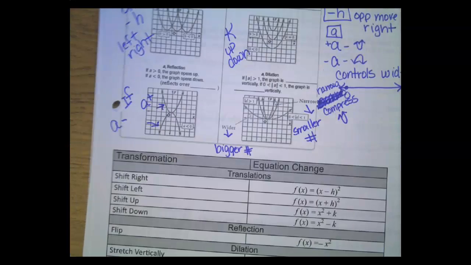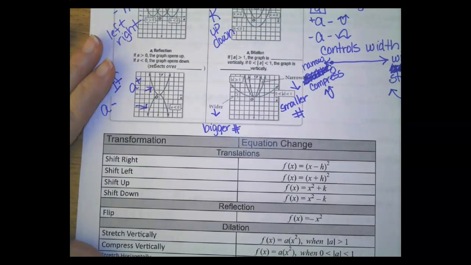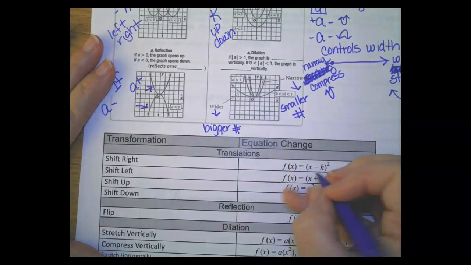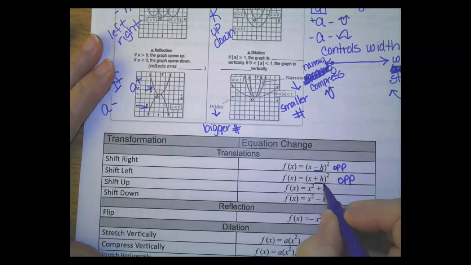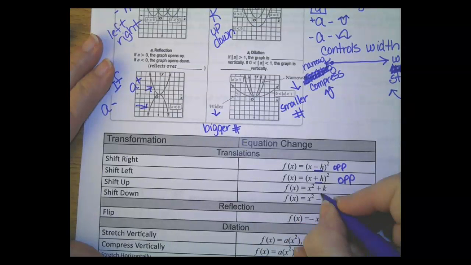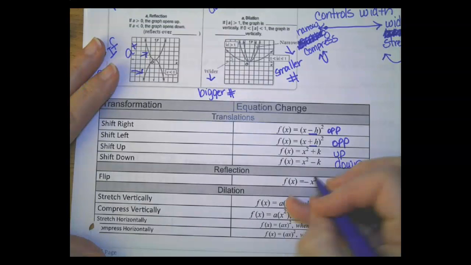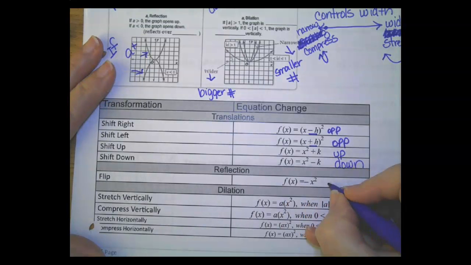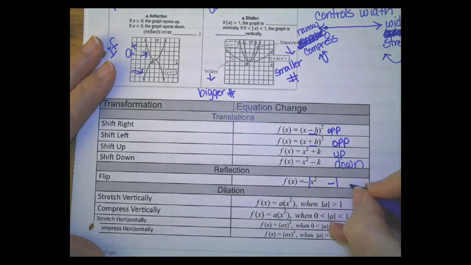Okay, let's move down here. This is just another way to see this stuff. This is a move to the right, it's the opposite. This is a move to your left, opposite. So this would really mean to move that way instead of what you're thinking. This is up. This is down. Flip, we've got that negative. Remember, it's a negative 1 that sits there, so that means it's going to be upside down.